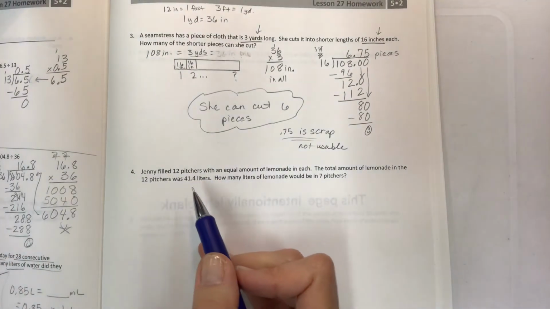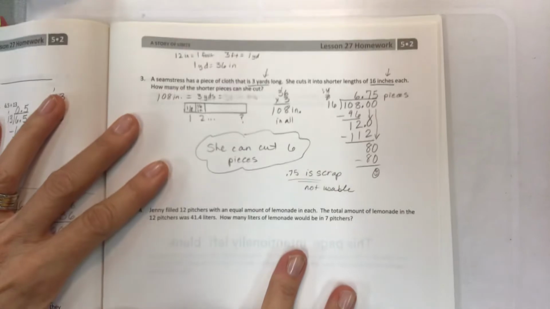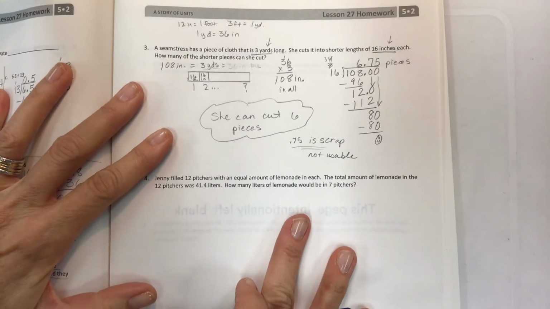Okay, last one. I've got to check the time. I'm super curious. It seems like a long time.